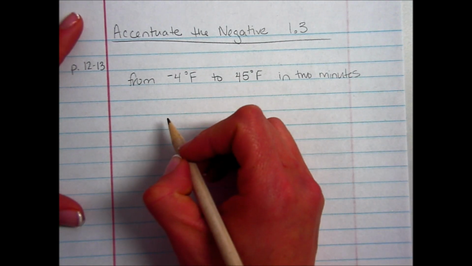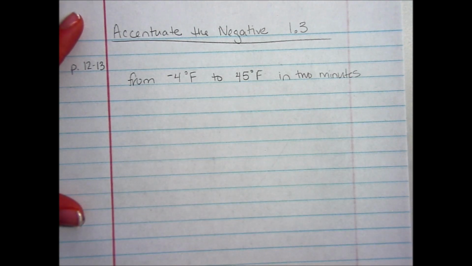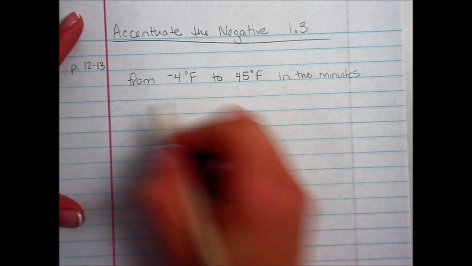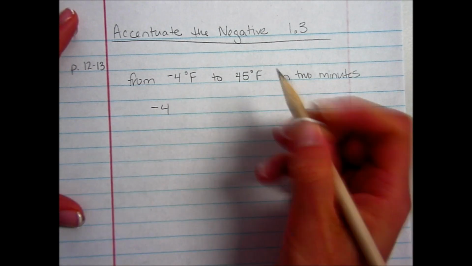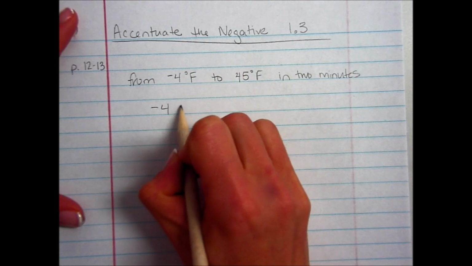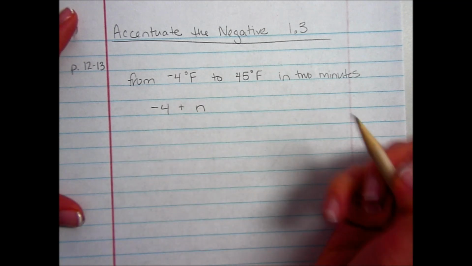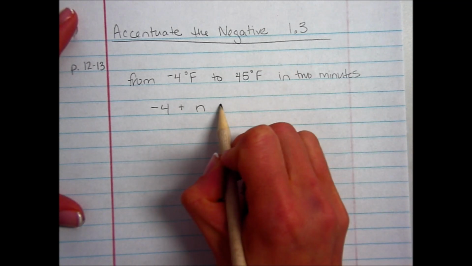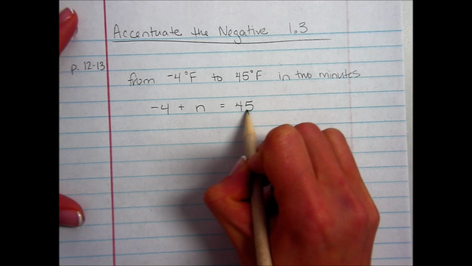So you can see at the number line where you could actually plot your points, and then you can count each little space on a number line, each unit. That will start taking some time though, if you try to make a number line for every single question. So let me show you what you can do instead. Alright, so we're going from -4, and then we add an unknown amount to it to get to our 45 degrees.